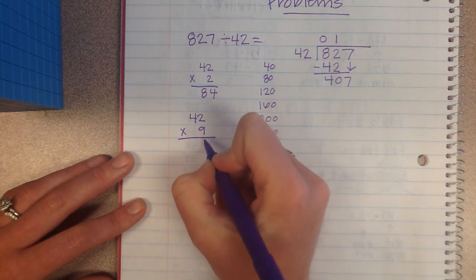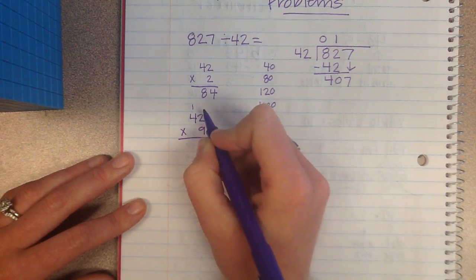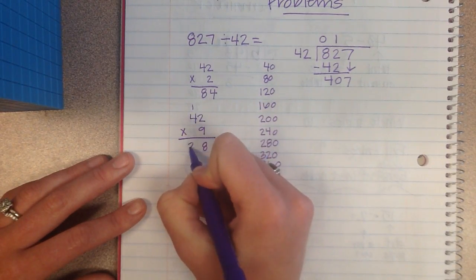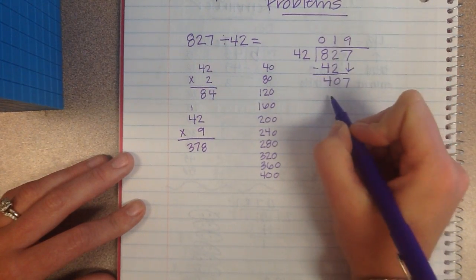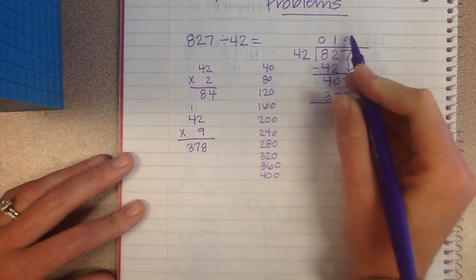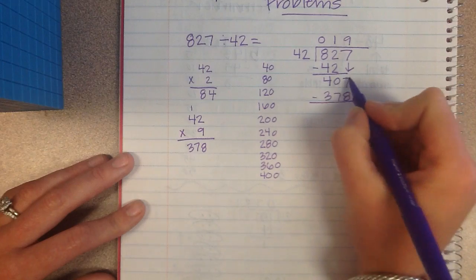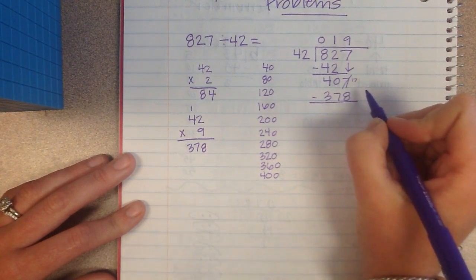2 times 9 equals 18. Carry your 1. 9 times 4 equals 36 plus 1 equals 37. So 9 times 42, that's what I get. Now I'm going to subtract. 7 cannot be taken away from 8, so this is going to become 17.